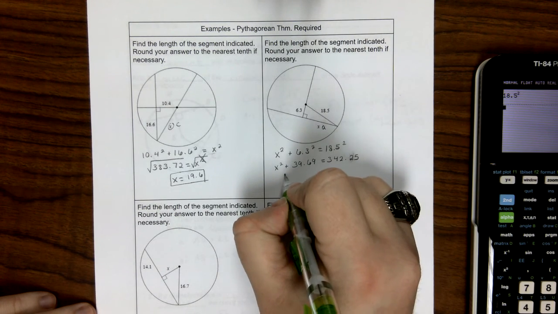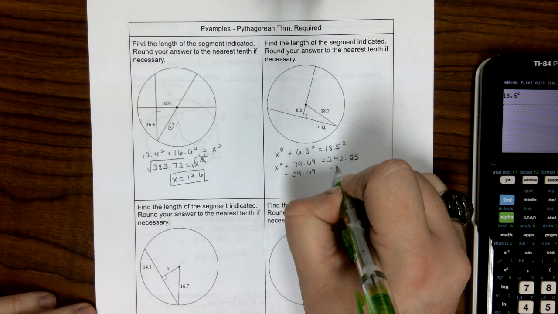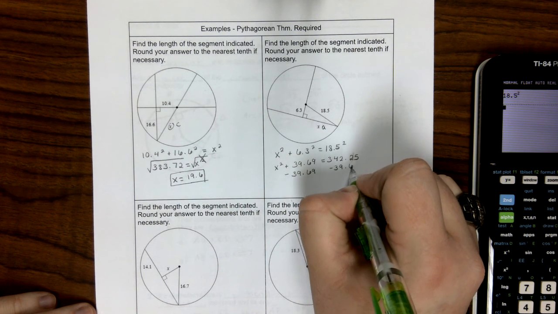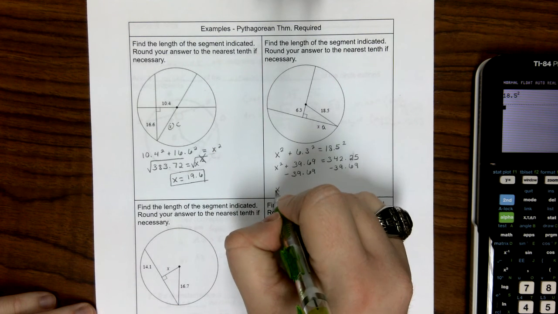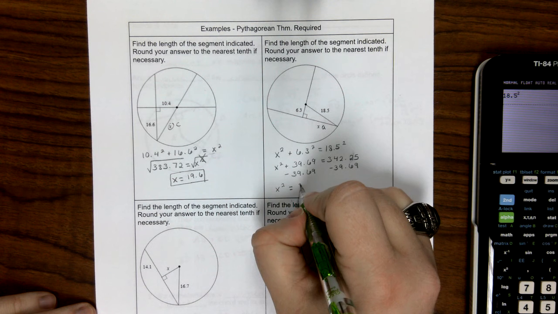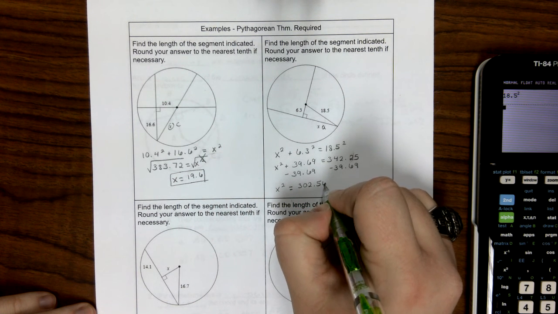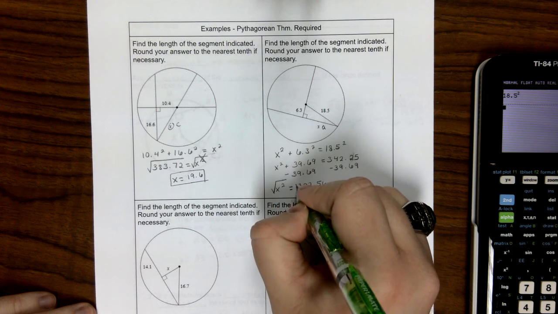Now we'll have to subtract this number. So then X squared equals, when you do that subtraction, you get 302.56.